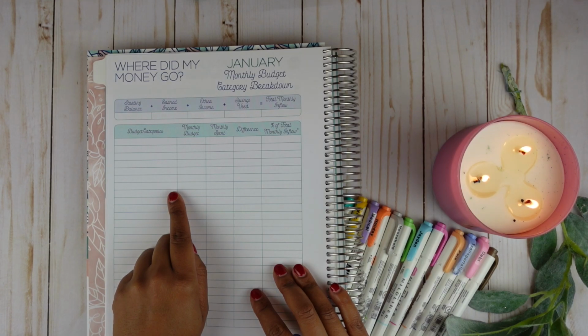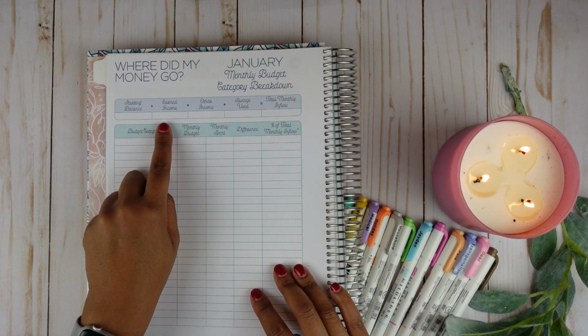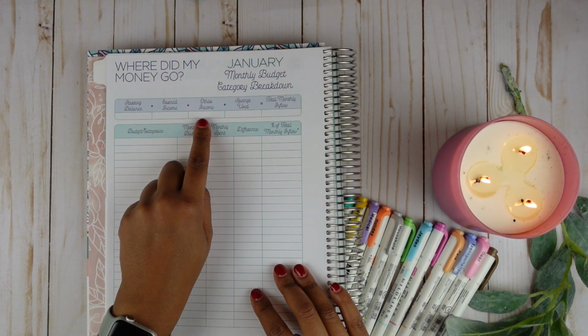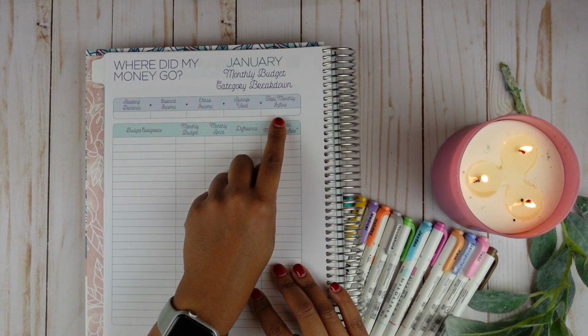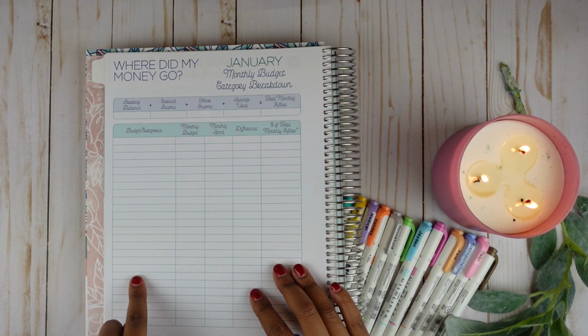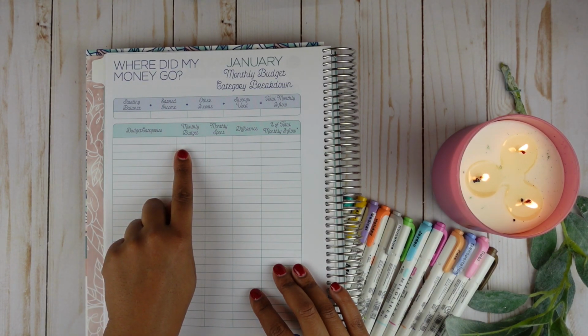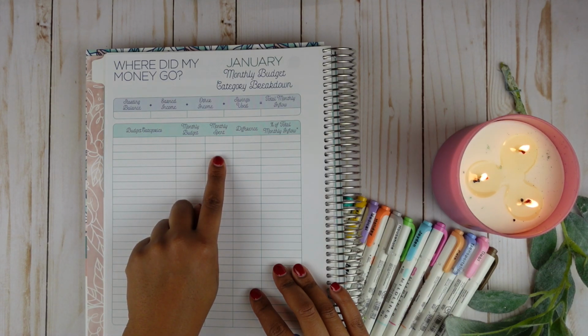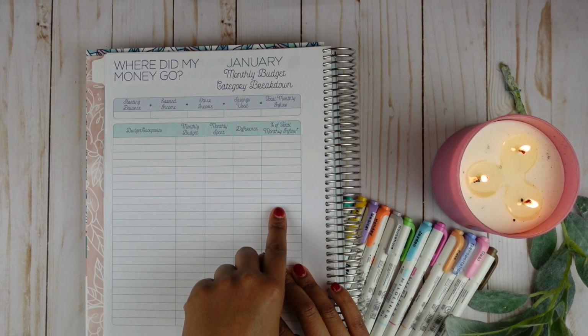So on the "Where did my money go?", you track your starting balance, your earned income, your other income, your savings, and your total monthly inflow. And once you track all that, you list all your budget categories, what your monthly budget for that category was, how much you spent in that category, the difference, and then on this last line, you track the percent of total monthly flow. That way you can see what percent of your income went to every category.